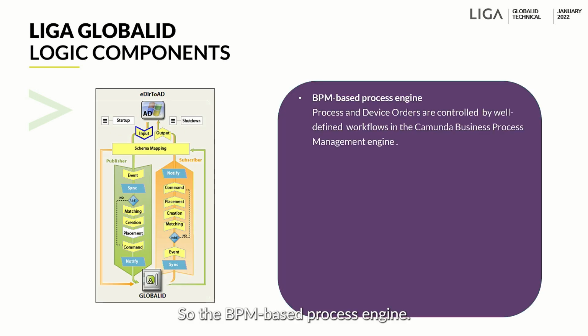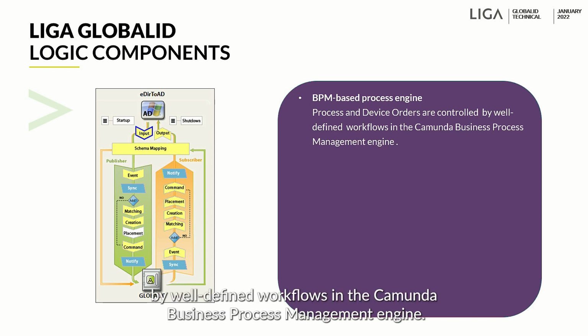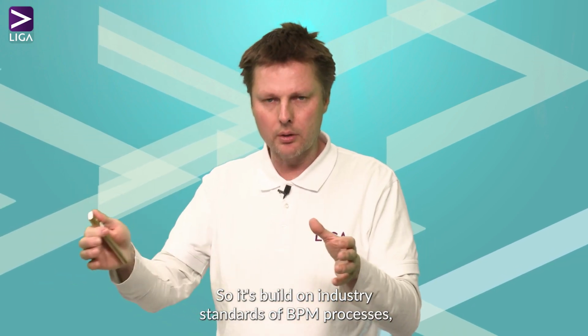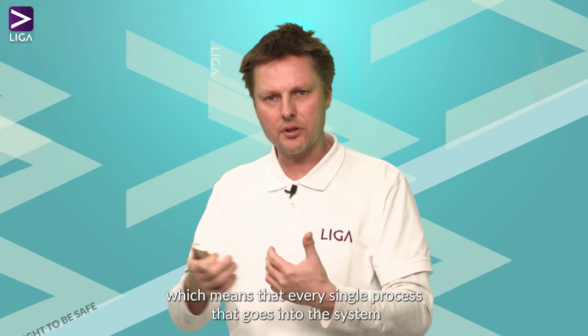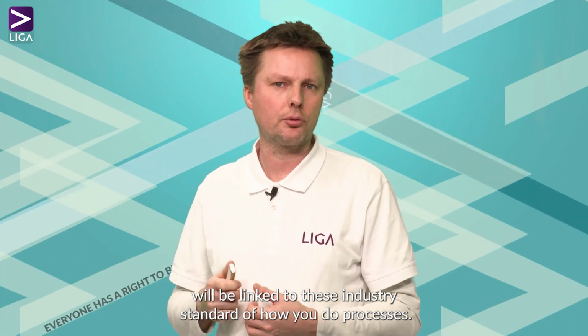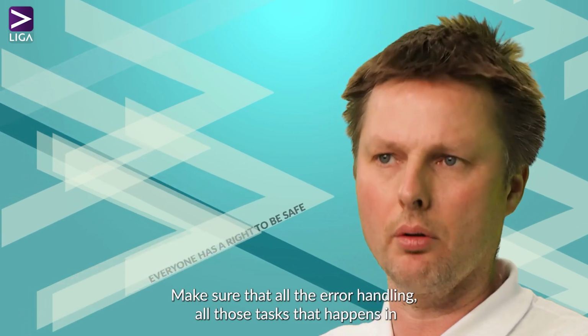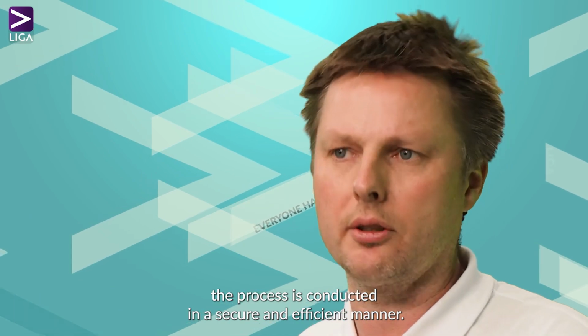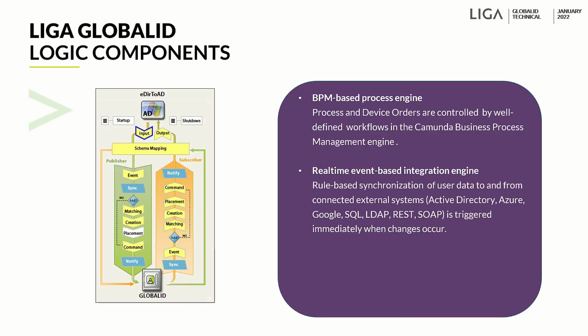So the BPM-based process engine. Process and device orders are controlled by well-defined workflows in the Camunda Business Process Management Engine. So we are using a standard framework for that. It's built on industry standards of BPM processes, which means that every single process that goes into the system will be linked to these industry standards of how you do processes. This makes sure that all the error handling, all those tasks that happen in a process are conducted in a secure and efficient manner.